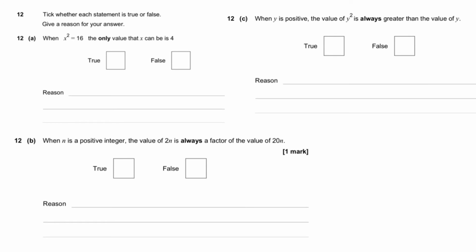So our next question says, tick whether each statement is true or false. Give a reason for your answer. So part A says, when x squared equals 16, the only value that x can be is 4. Well, we know that's not true because it could be minus 4 squared is equal to 16.